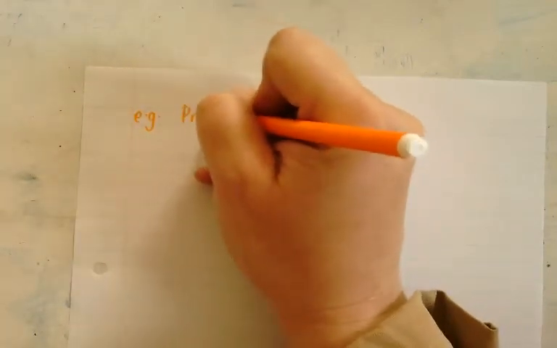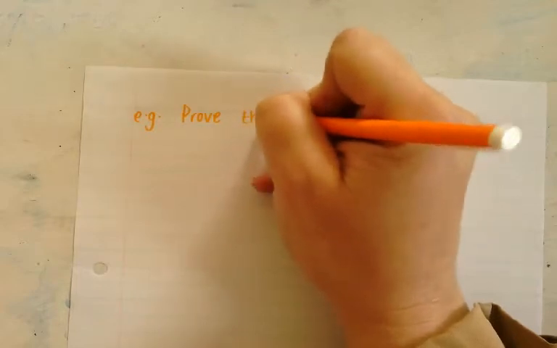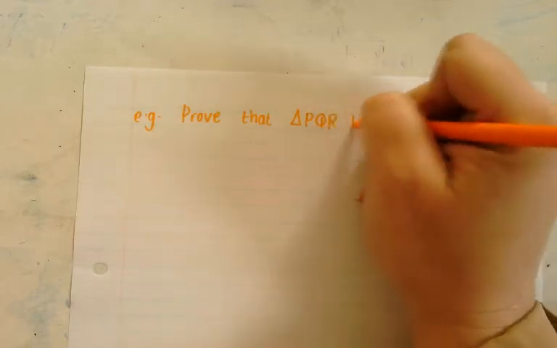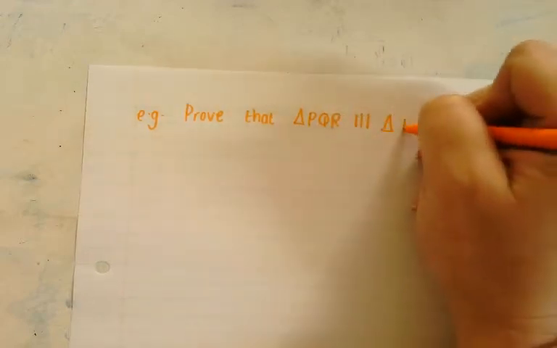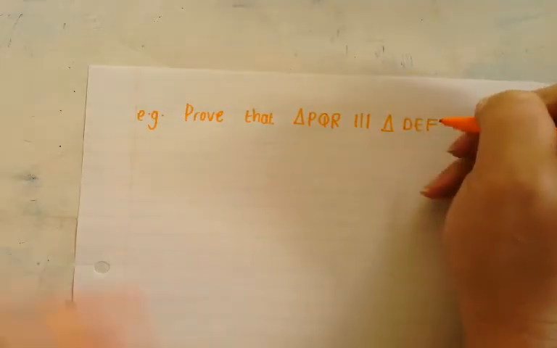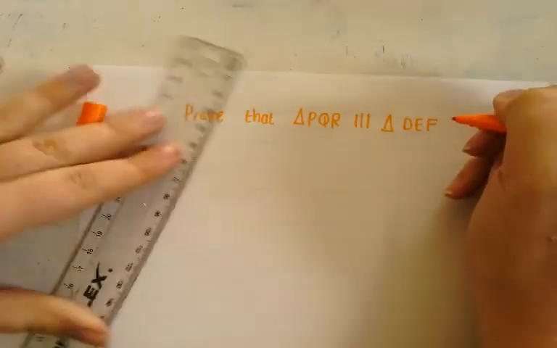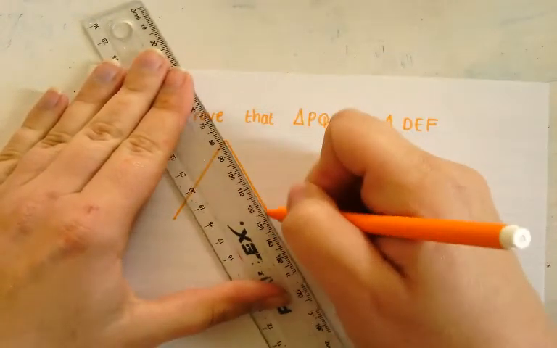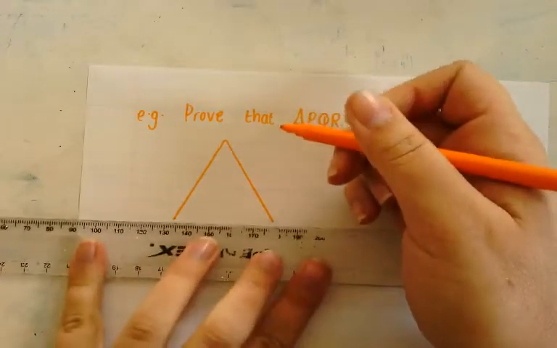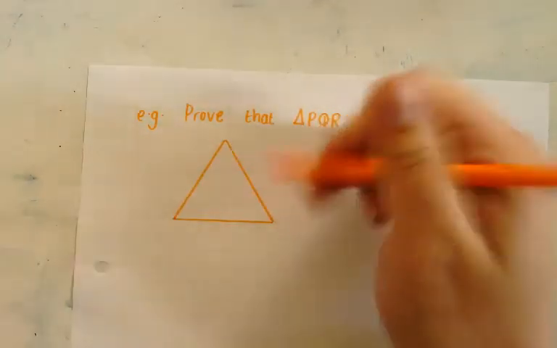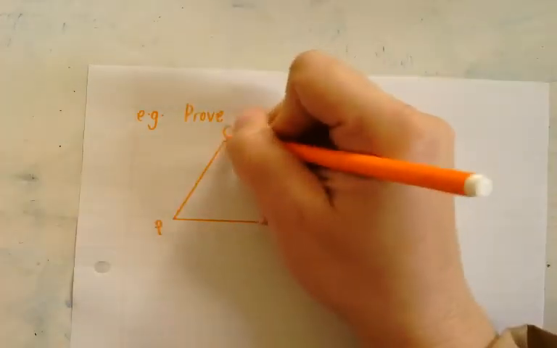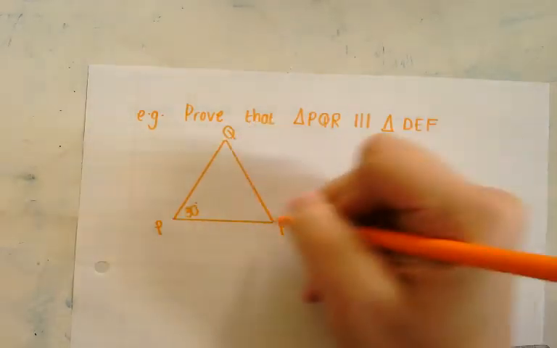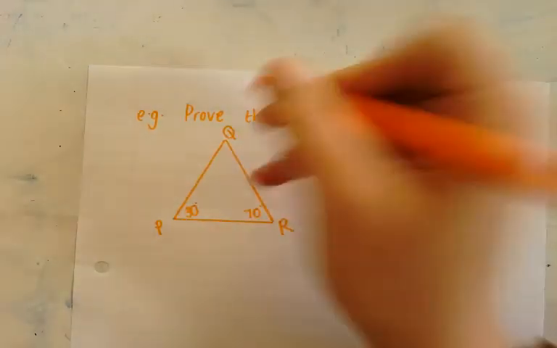So we're going to start off easy, where I give you the names in the correct order. Prove that triangle PQR is similar to triangle DEF. I'm going to give you the 2 triangles. P, Q, and R: 30, 70, and 80.